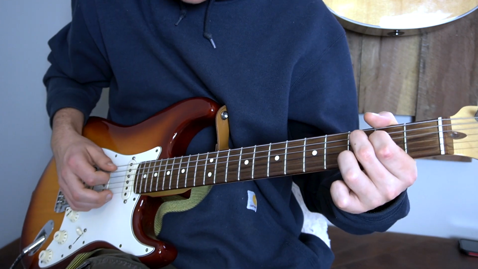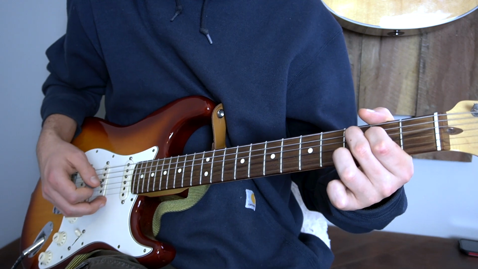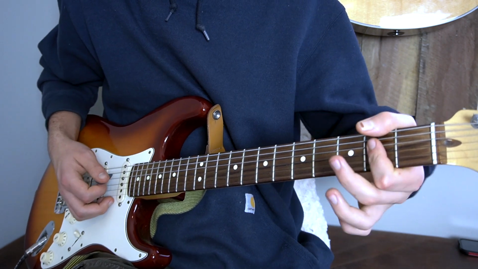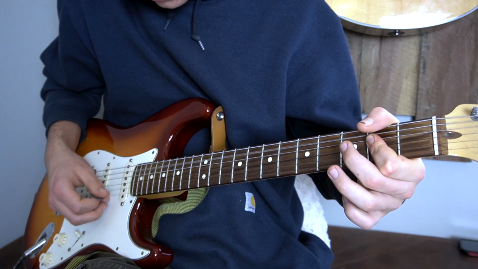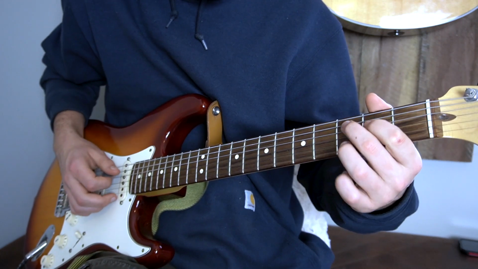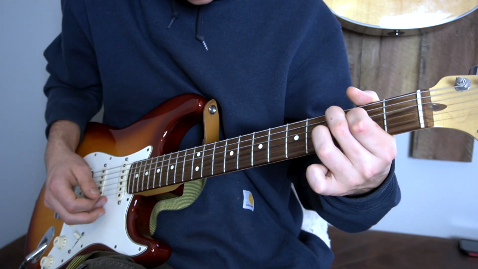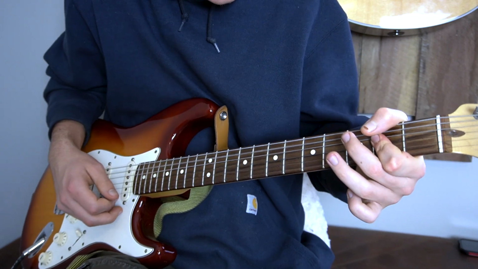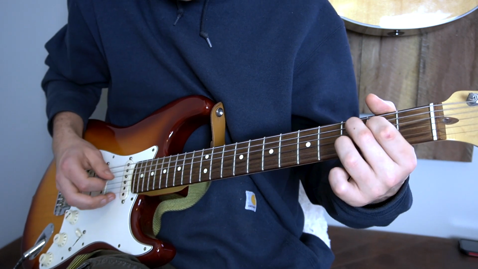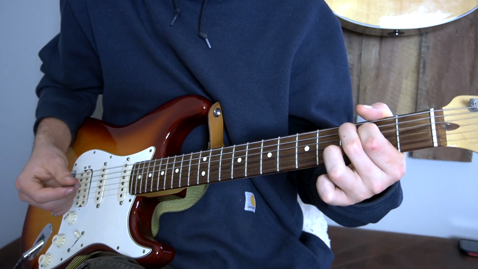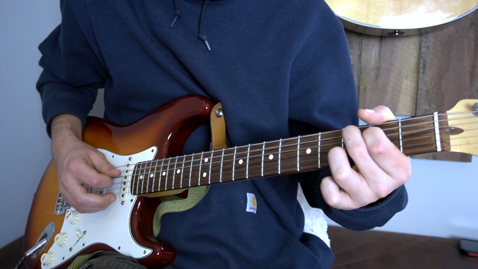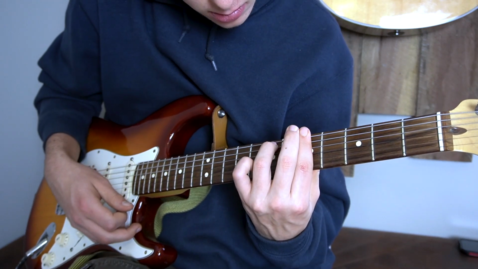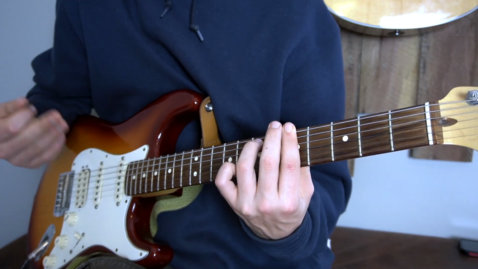Then you do that again, but this time instead of playing the C major 7, you're going to play an A major chord. So you have, then you have, then you do it a 3rd time, C major 7 again, and then the very last time you play this A minor 7, which is kind of a motif in the song.